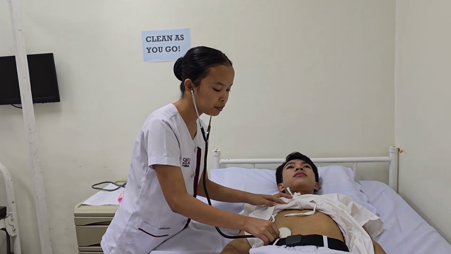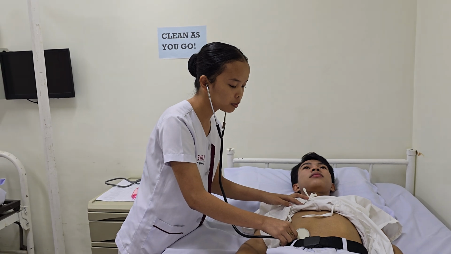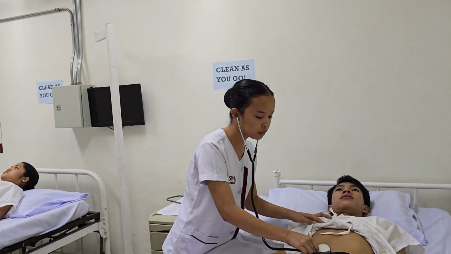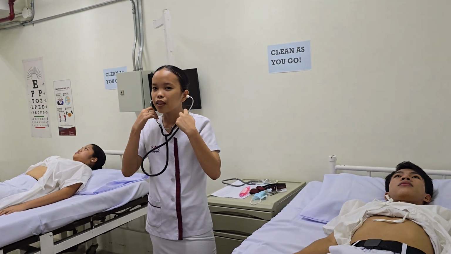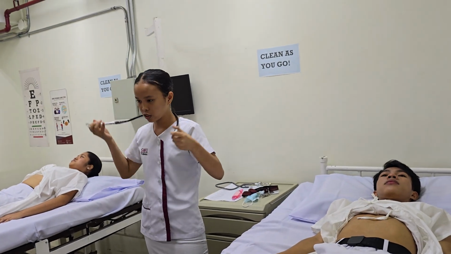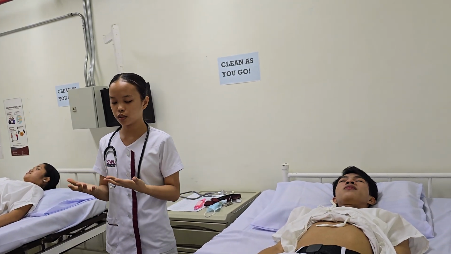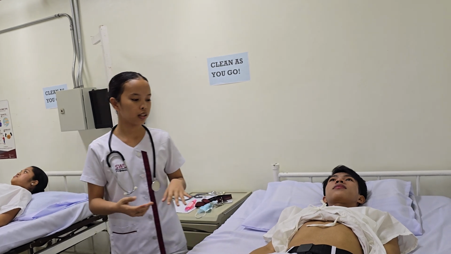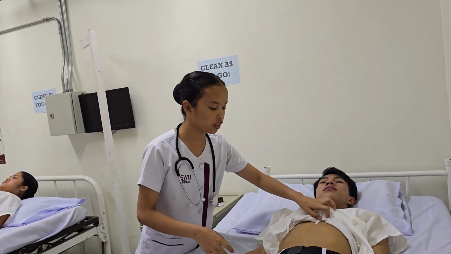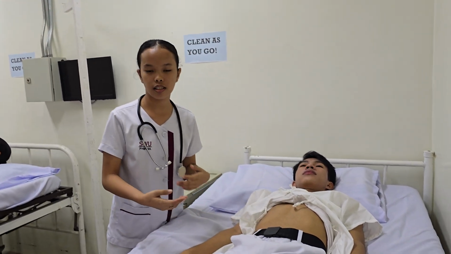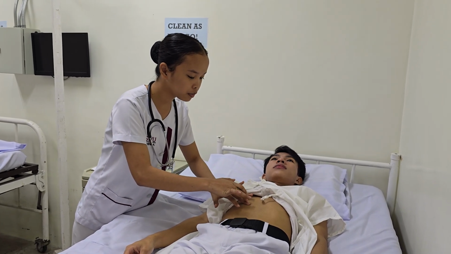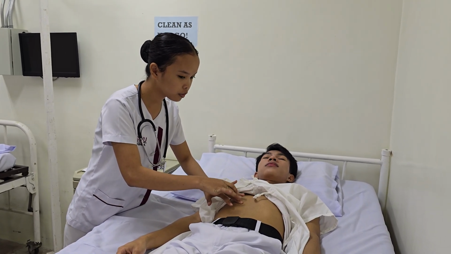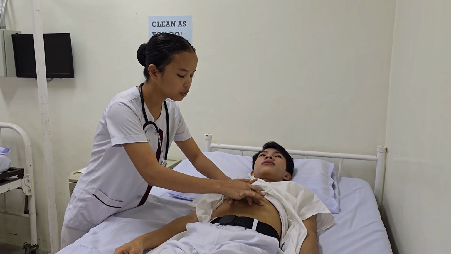So this was to check for any bruits or abdominal sounds. Next, we're going to percuss all four quadrants, using the same technique in percussing, starting with the systematic method also, from right to left.